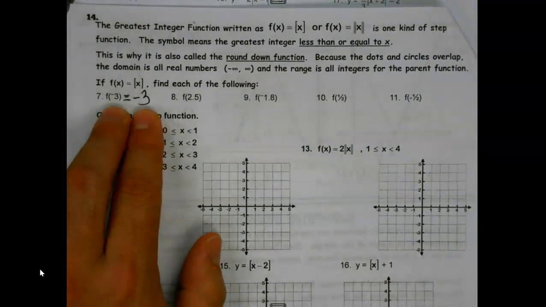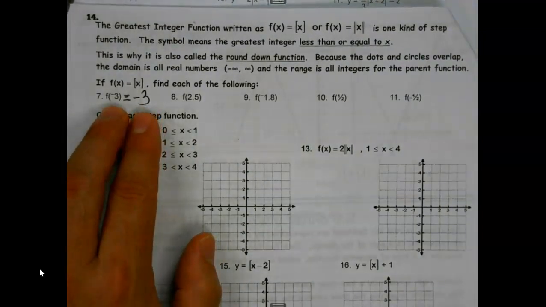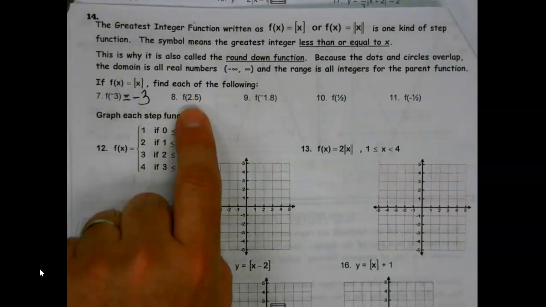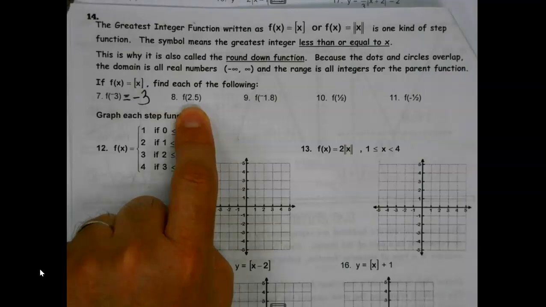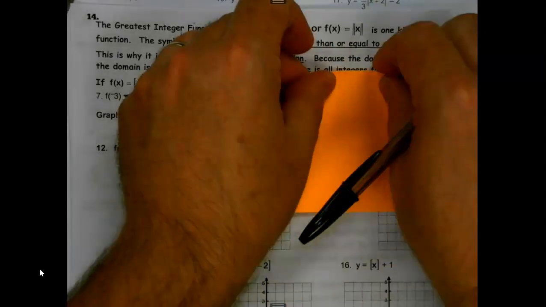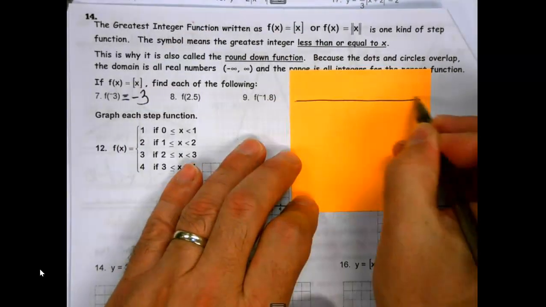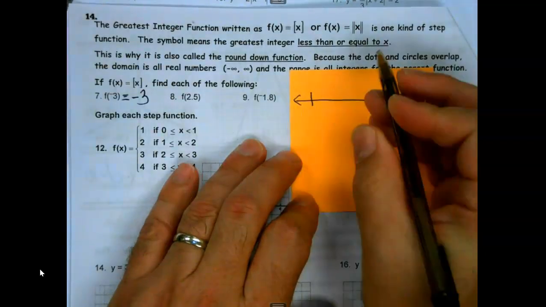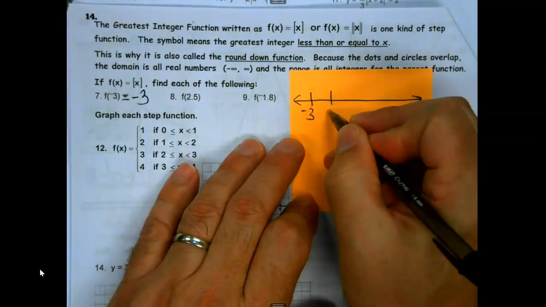If it's a whole number, you just leave the number. You don't make it positive, you don't do anything else. You leave it. But if it's fractional or a decimal, here's how I would prefer to look at this. If you were to be looking at a number line, I'm just going to take a moment here.